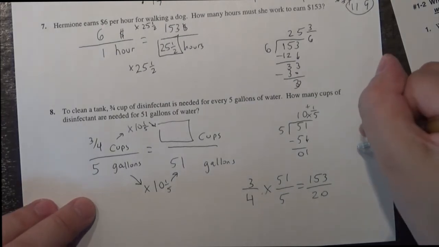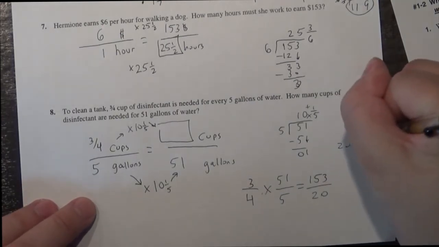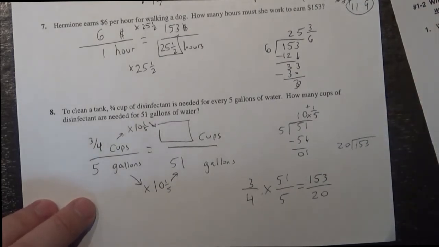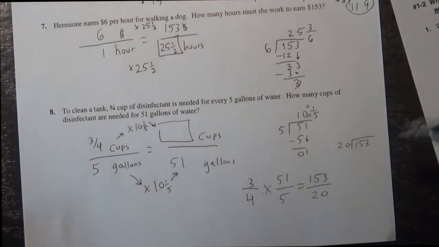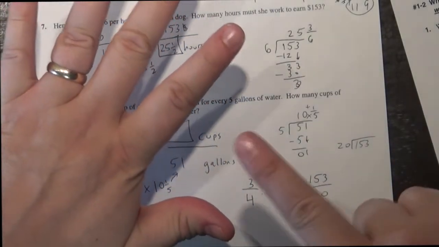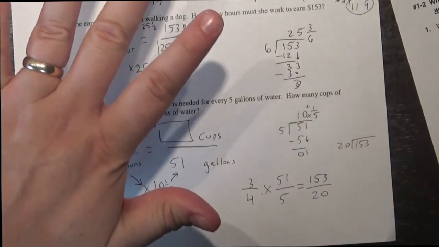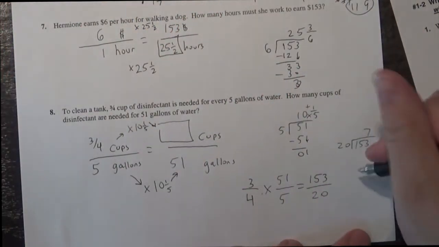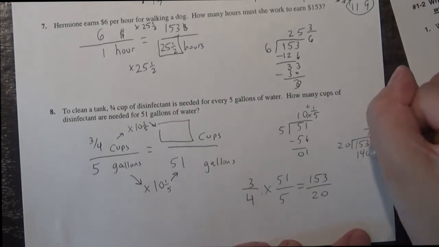So that means 153 is going to be divided by 20. So 20 doesn't go into 1, doesn't go into 15, and it must go into 153. So let me just count by 2s here. 2, 4, 6, 8, 10, 12, 14, 16. So I'm going to go with 7. 7 times 20 is 140.